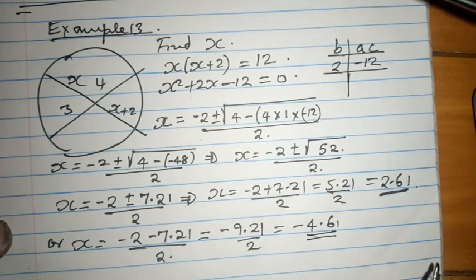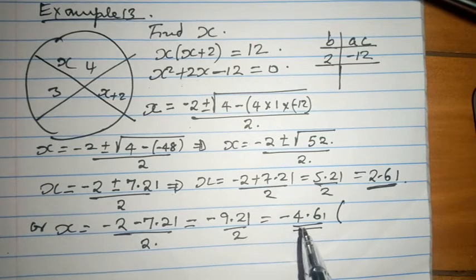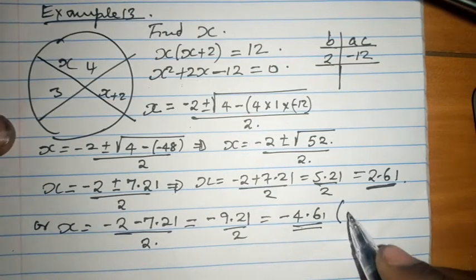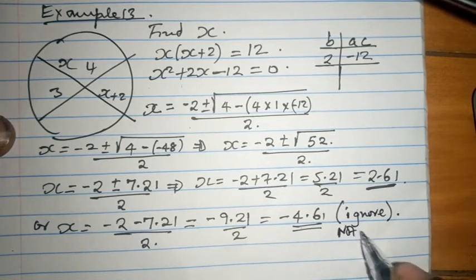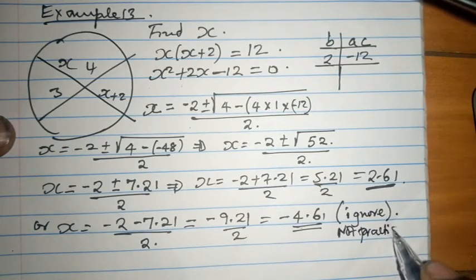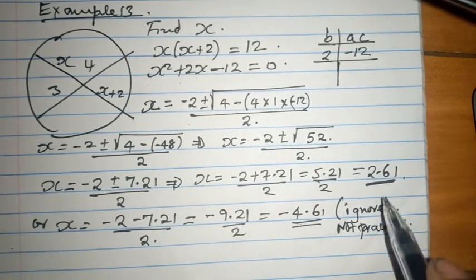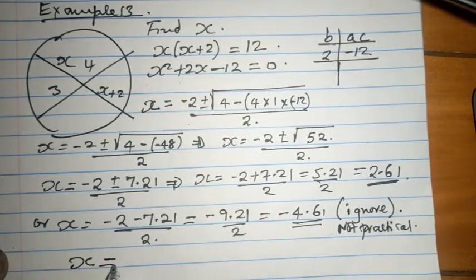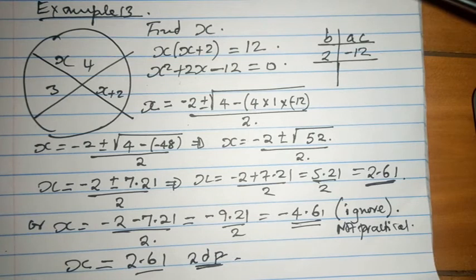If you look at the nature of the question, there is no way the dimension or the value of x can be negative. So ignore it, or you can write not practical or not possible. You can already see that x remains 2.61 to 2 decimal places. And that is just it.